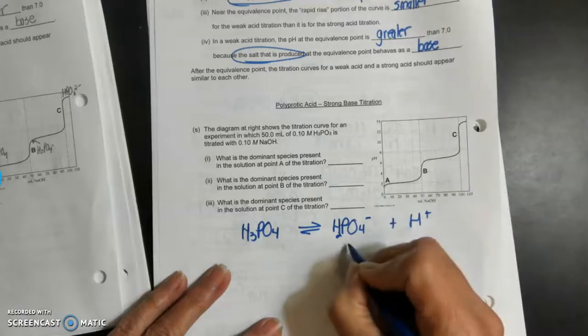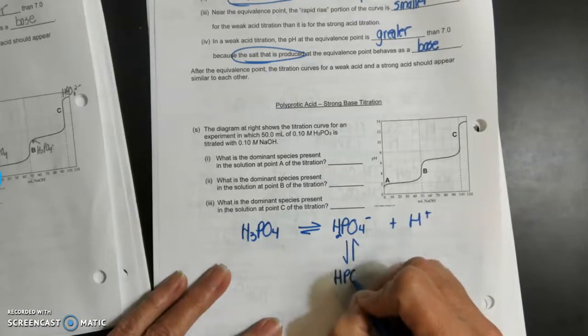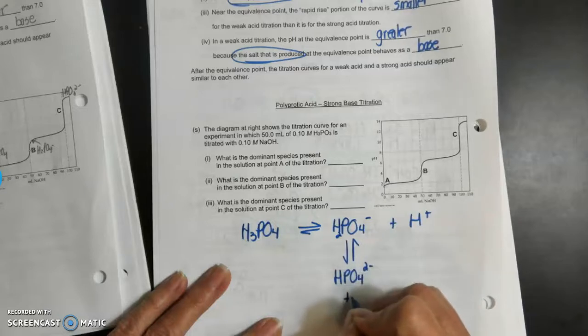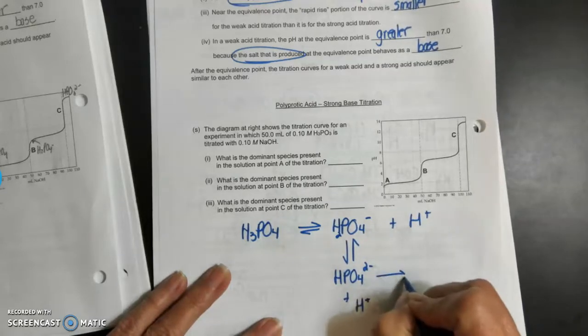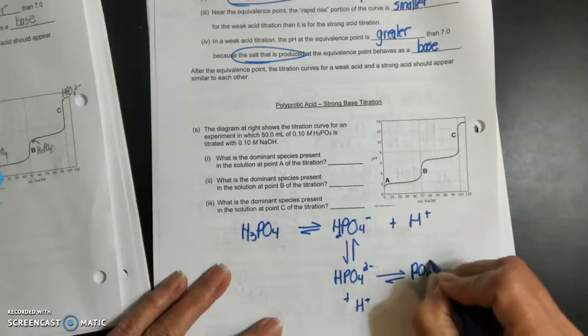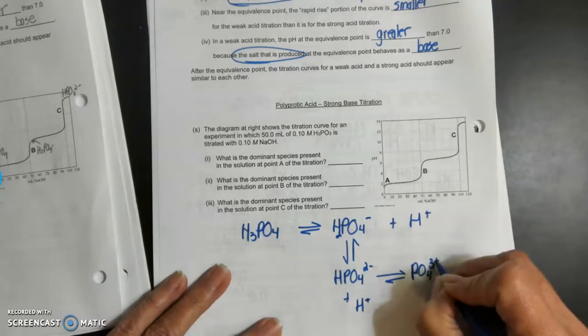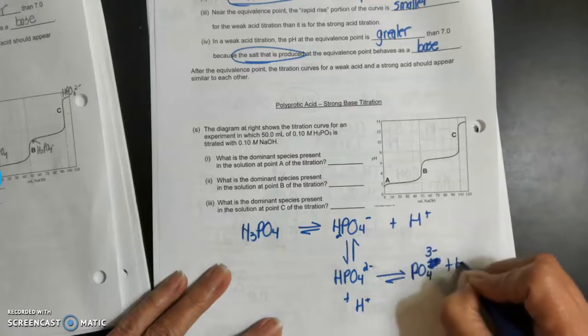That's going to look like that. But then that can go on to lose another proton, and then that can go on to lose another one. Oops, 3 minus, not 3 plus. Sorry about that.